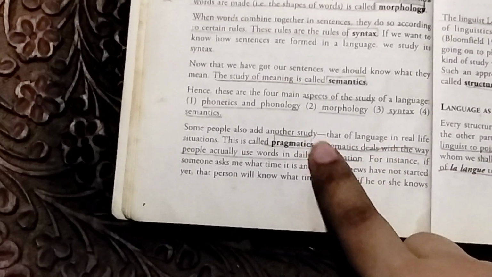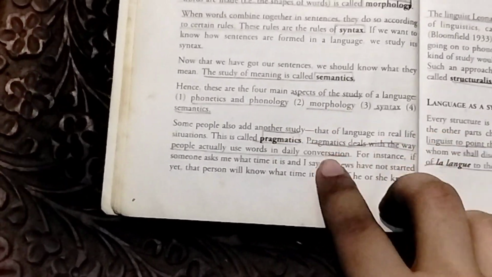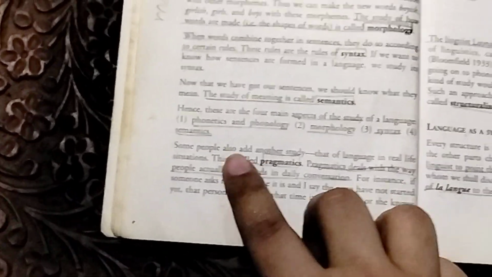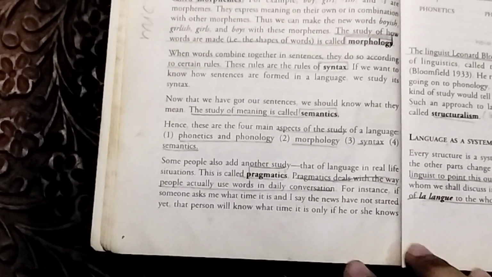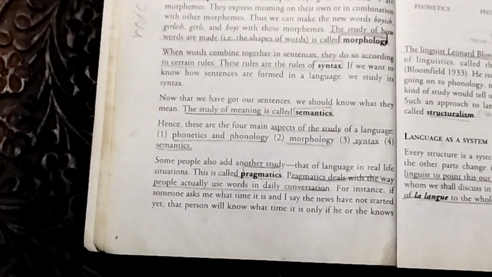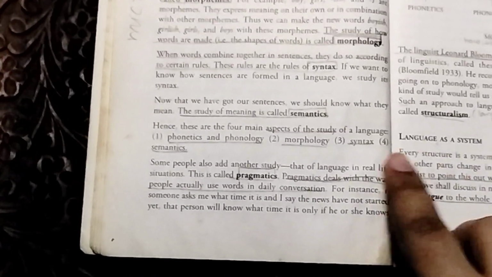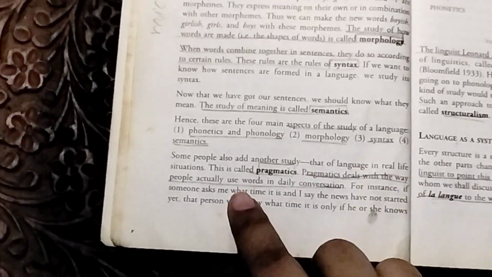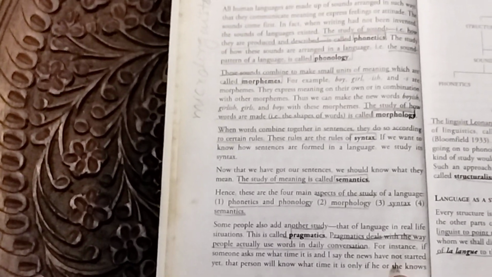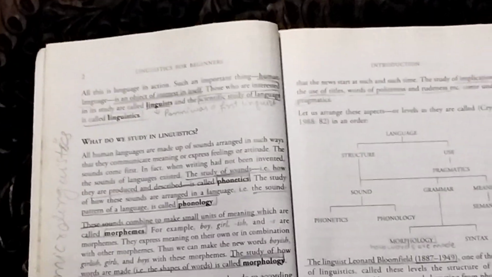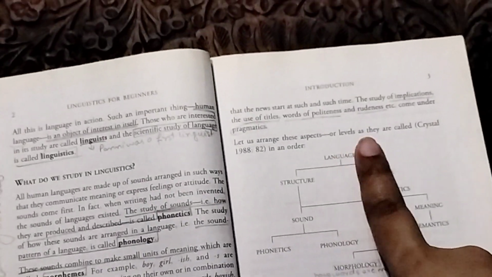In it, first is pragmatics. Pragmatics deals with how people actually use words in daily conversation. In daily conversation, we use sentences and words for different purposes. For example, if someone asks me what time it is and I say that the news has not started yet, the person will know the time only if he or she knows that the news starts at such and such time.